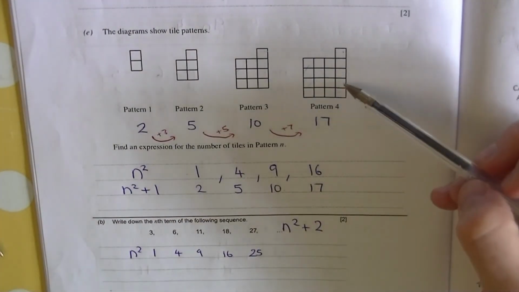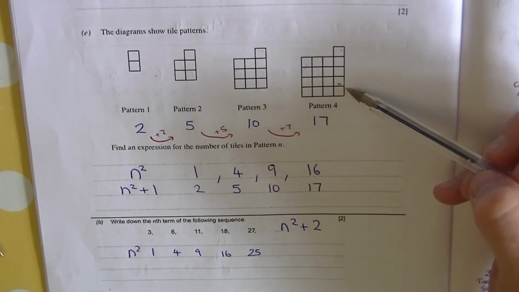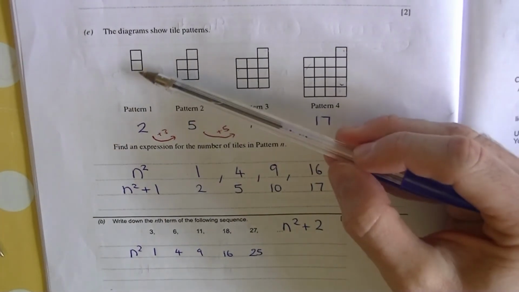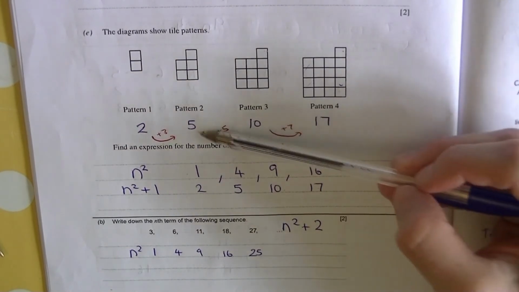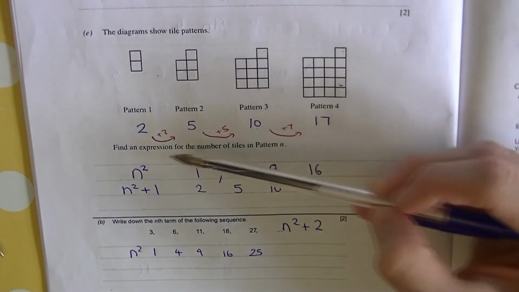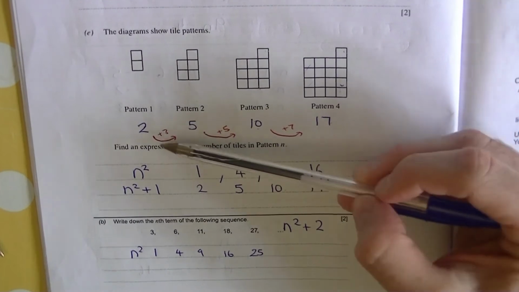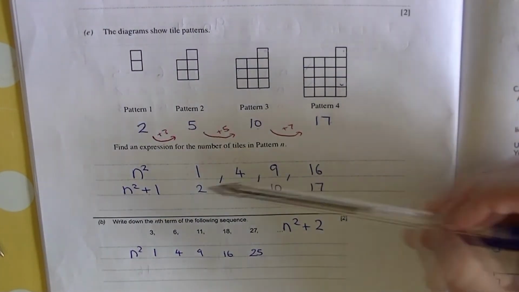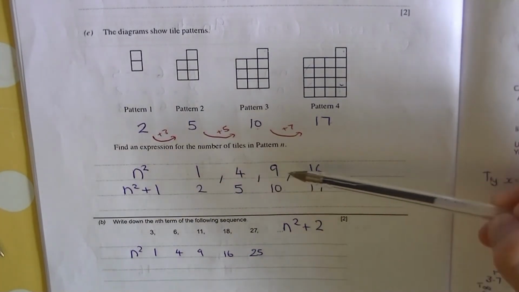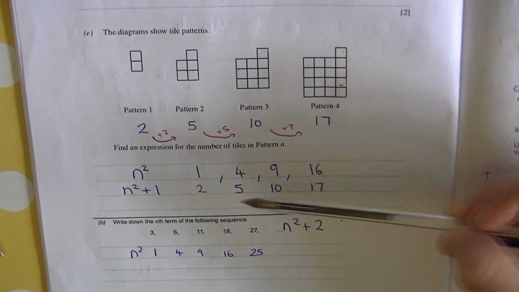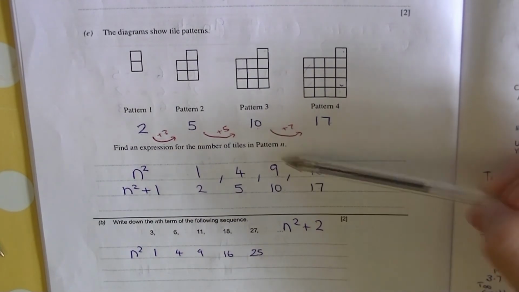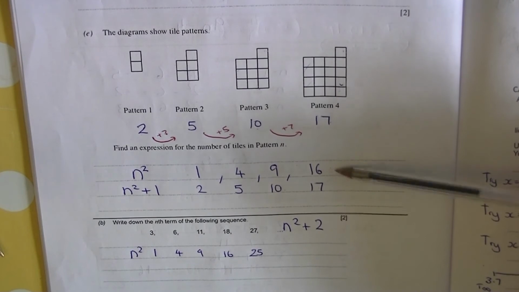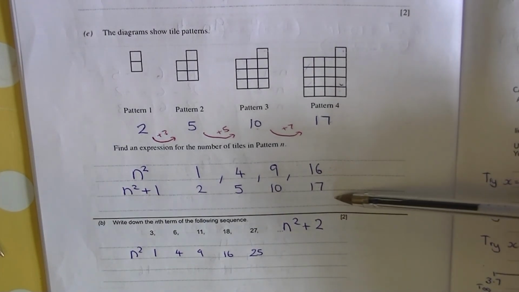Here they've decided to draw the sequence rather than write it out, but all I've done is I've counted the squares because I find it easier to work with numbers. So I've worked out that the sequence here is 2 tiles, 5 tiles, 10, 17. Spotted that it's going up by different amounts each time. Yet again, it's that common one, 3, 5, 7, 9. So I've written out what n squared would be, 1, 4, 9, 16. But I'm looking for 2, 5, 10, and 17. All of these numbers are 1 more than what they would be here. So this sequence is n squared plus 1.